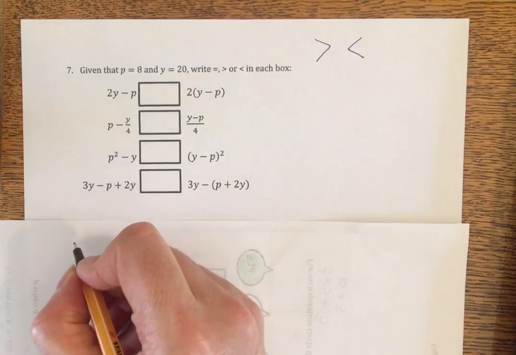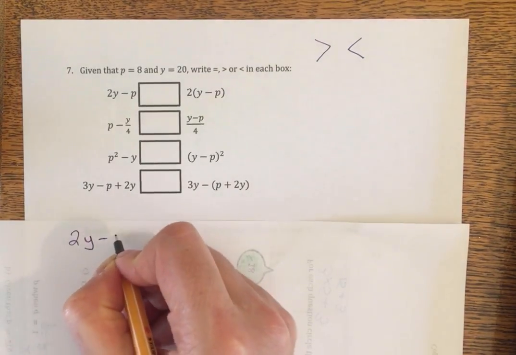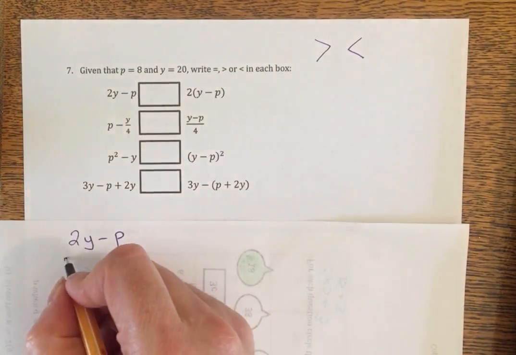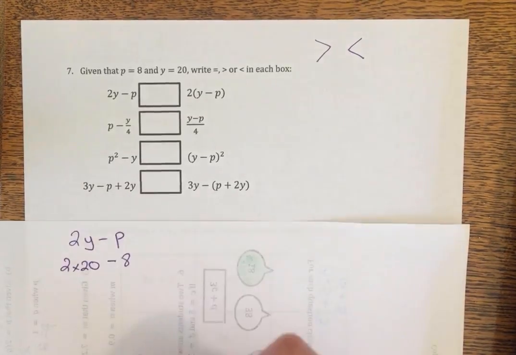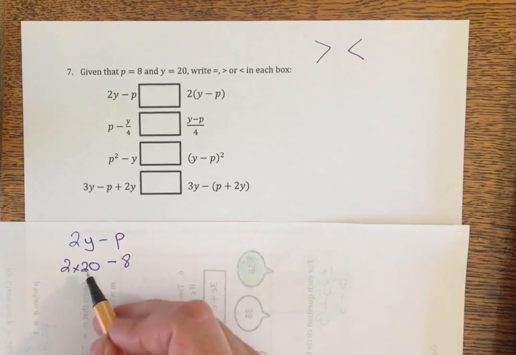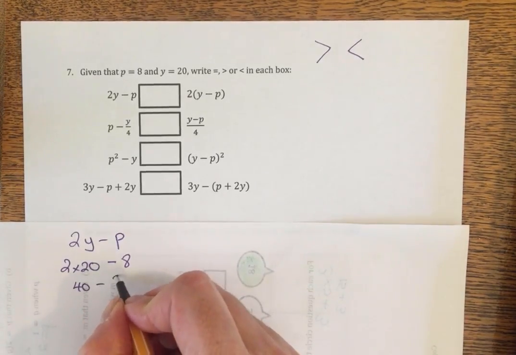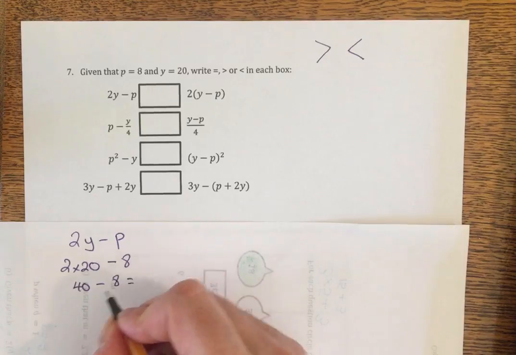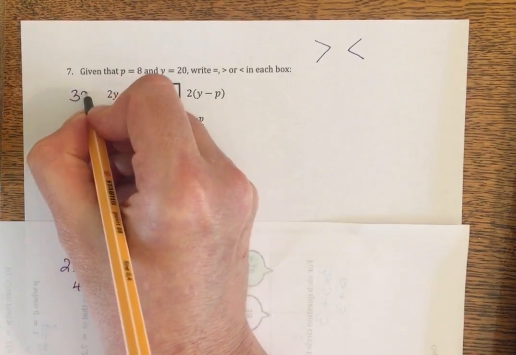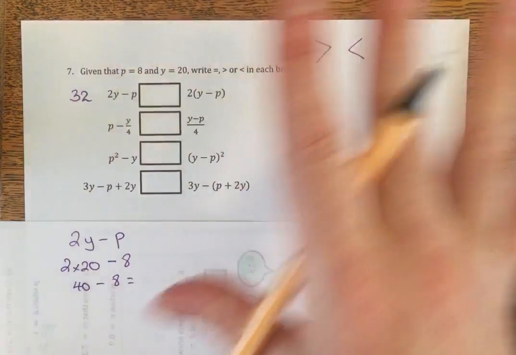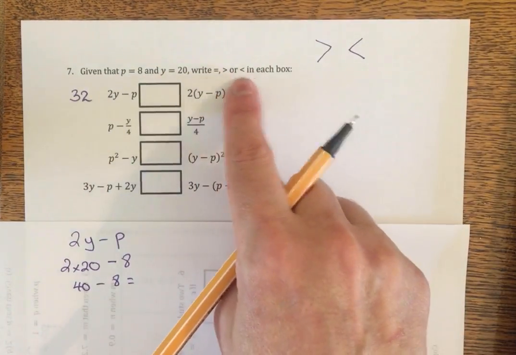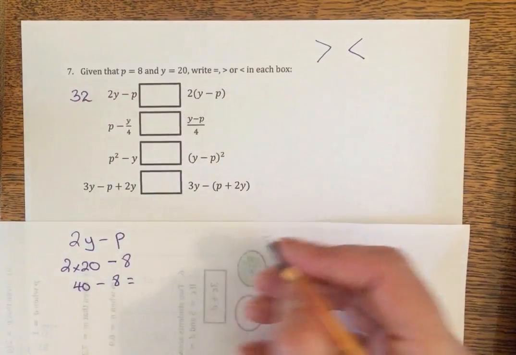So let's look at 2y minus p. Well, y is 20, so that's 2 times 20 minus 8. Remember BIDMAS, we do the multiplication first, so we've got 40 minus 8, which is 32. So this one comes to 32. And notice I write the answer there so that I don't have to worry about it when I come to look at deciding which symbol to use. I've already got the answer.